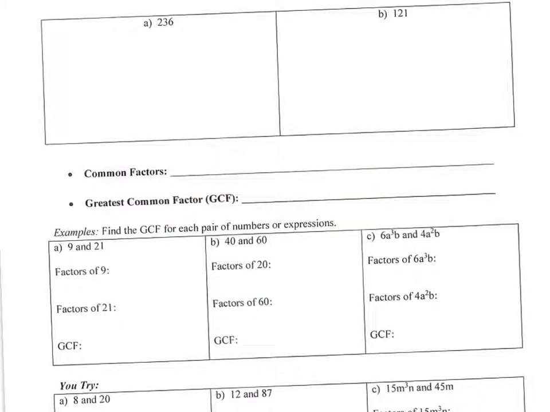Alright, to make the prime factorization of 236, I'm going to divide it by 2, because I know it's divisible by 2 since it's an even number. So 236 divided by 2 is 118. I'm going to divide 118 by 2, and I get 59. And 59 doesn't break down any further. So it's 2 squared times 59.